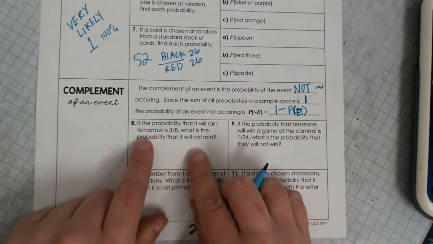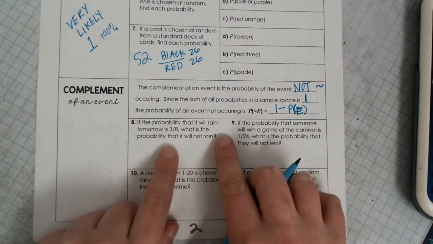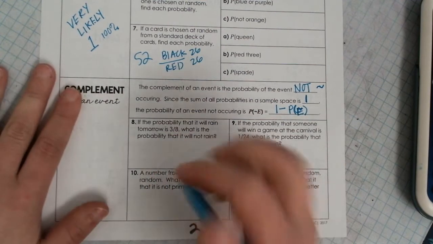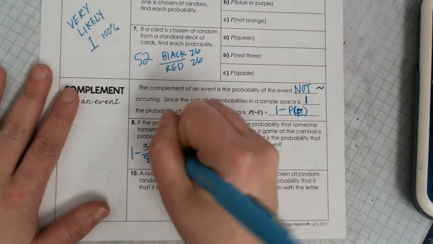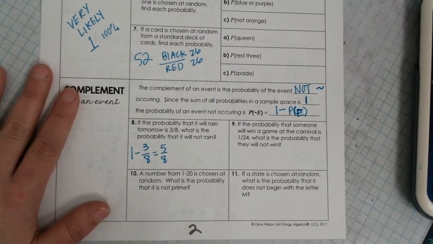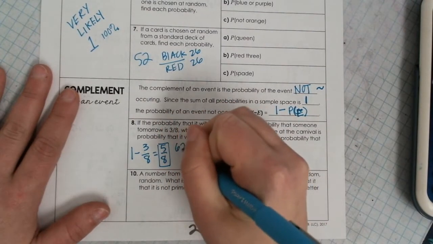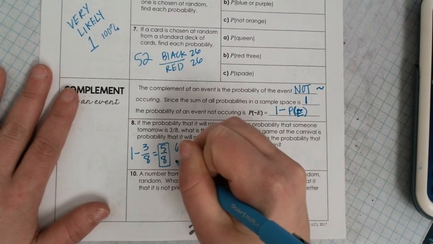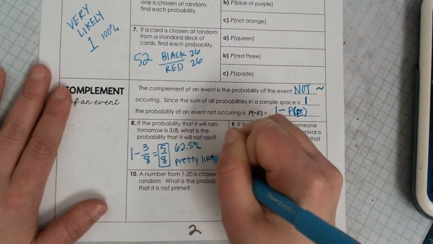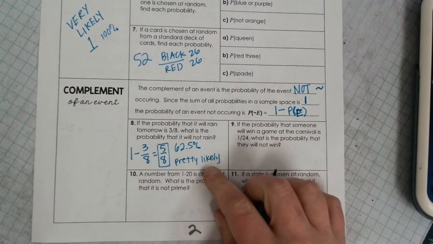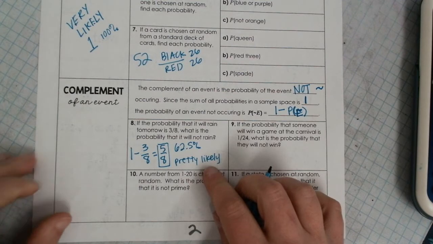So number 8, if the probability that it will rain is 3/8, what is the probability that it will not rain? So the complement of this. So 1 minus 3/8 is 5/8. That's pretty likely. That's more than 50%. That's highly likely.